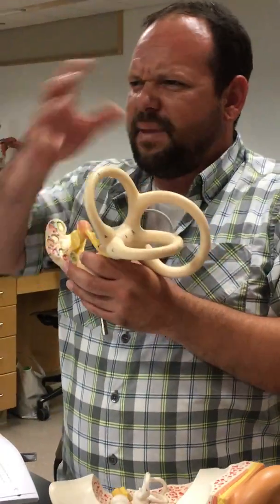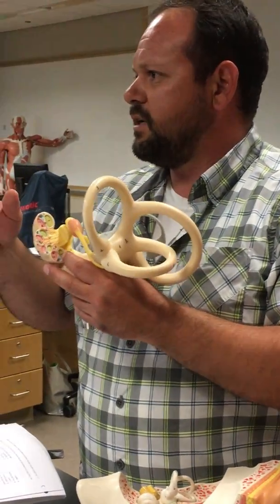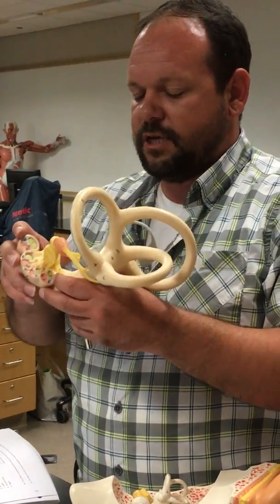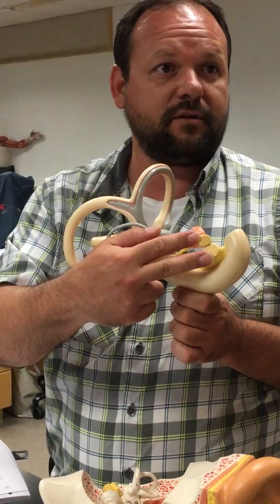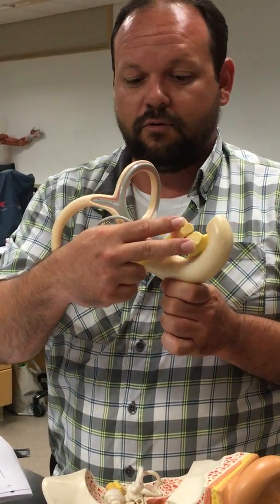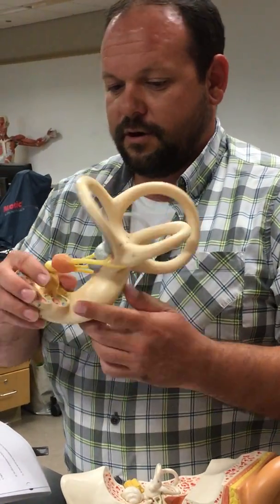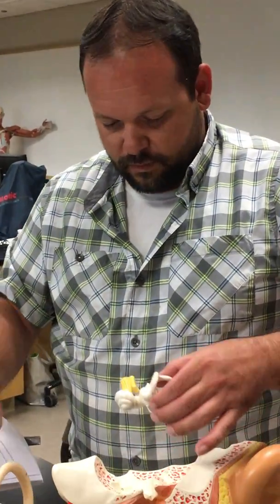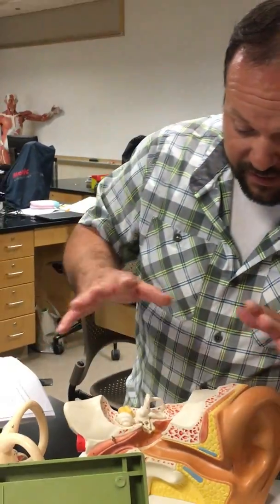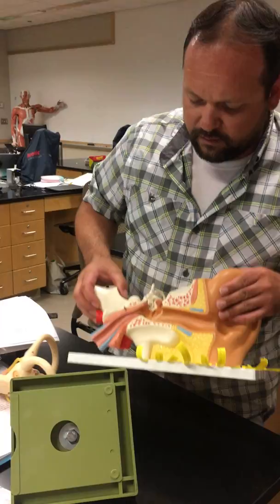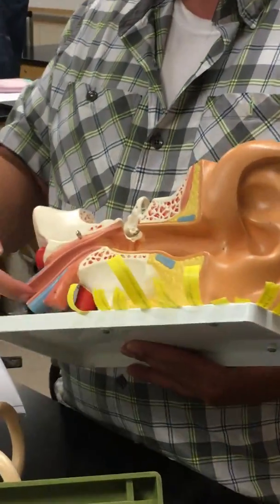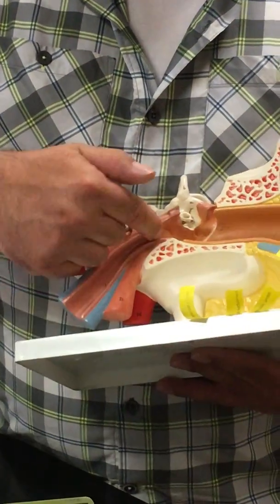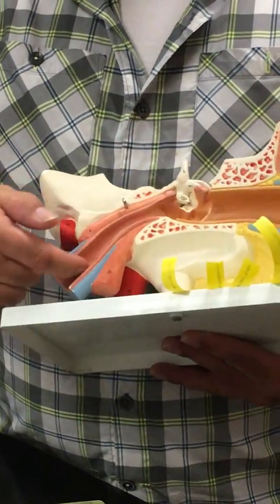And all that bending leads to polarization, depolarization, or hyperpolarization of these cells, monitored by the vestibular branch of cranial nerve number 8, the vestibulocochlear nerve. That is essentially everything I can ask you on this model. Wait, one more. Here in the inner ear, we've got this tube going from the inner ear, known as the eustachian tube.